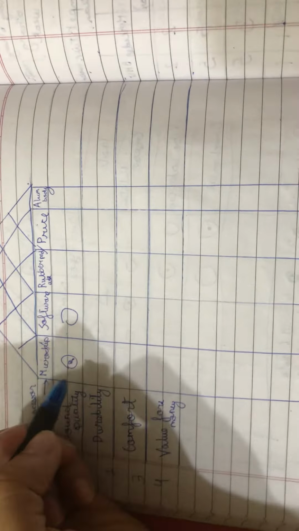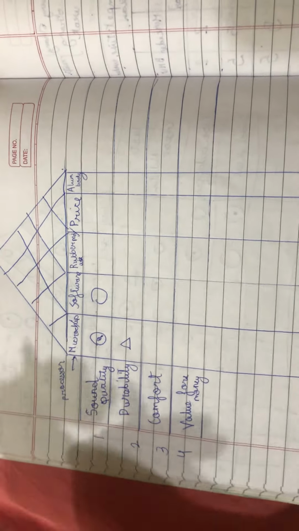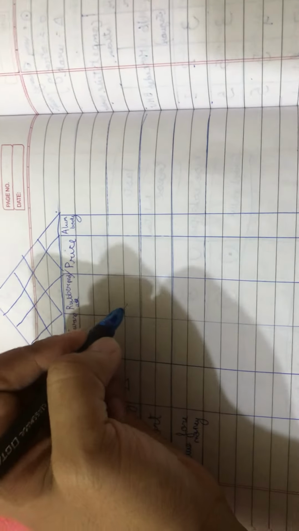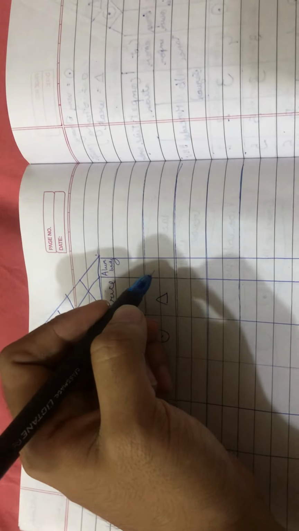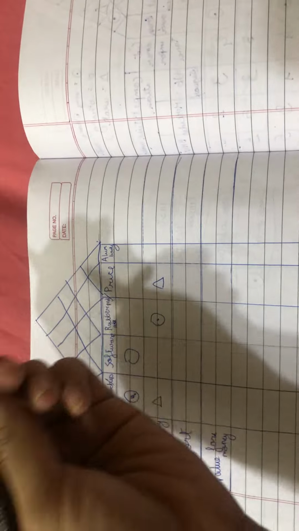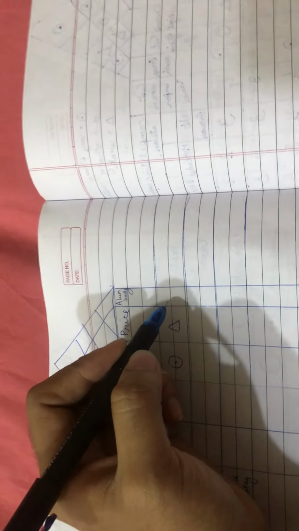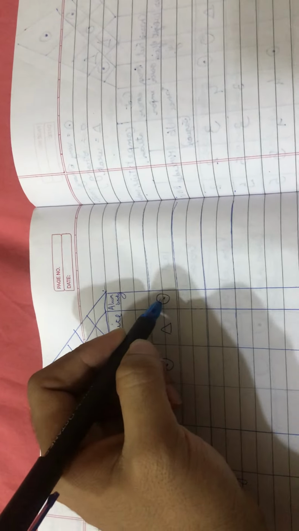Then durability and microchip, a weak relationship does exist. Microchip quality does affect the durability. Software, I don't think so. Rubber pad, very strong. Price, I mean, weak. You can say that price and durability go hand in hand. A better quality, better raw material product would give you a better price and so on. And aluminum body, very strong again.